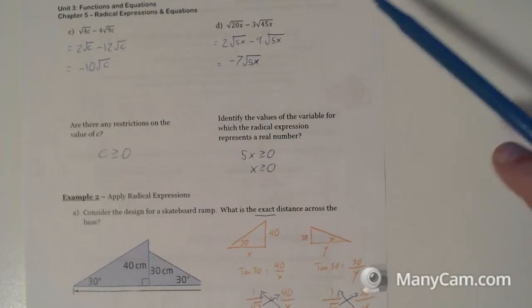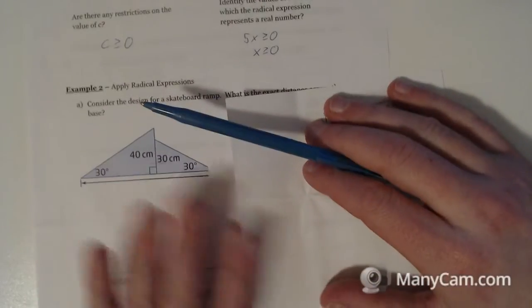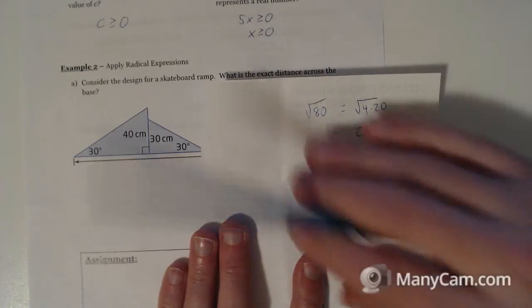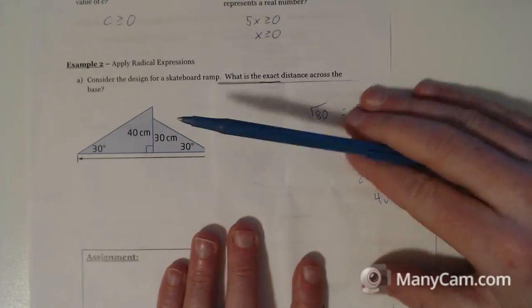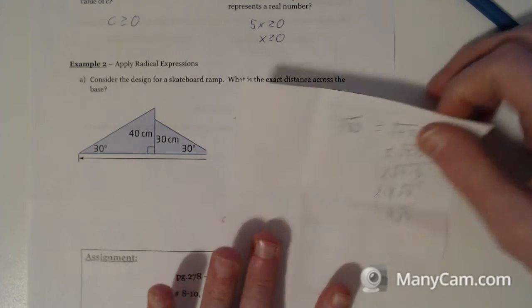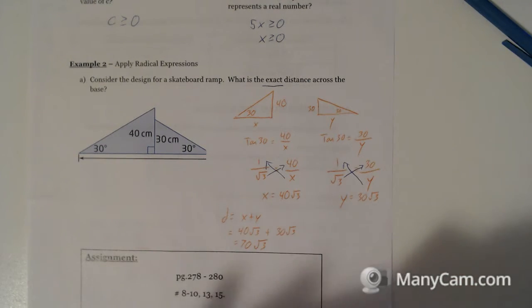Not too shabby. All right, the hard question. Only 14 minutes in. We're doing pretty good this time. What's the exact distance across the base in this question? Pin this back a bit.